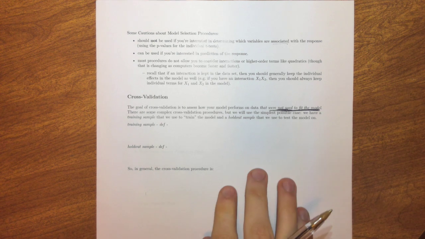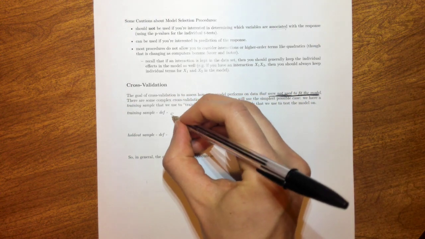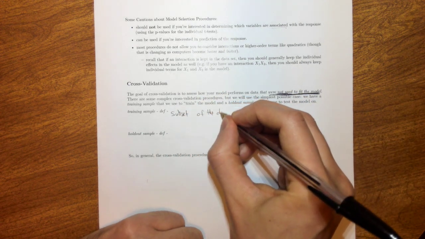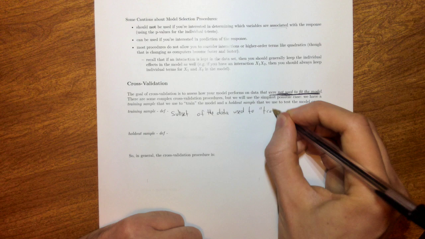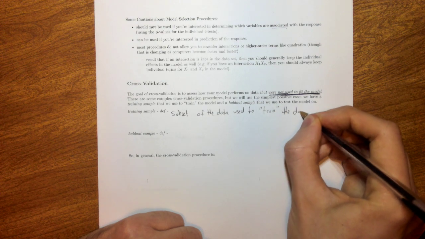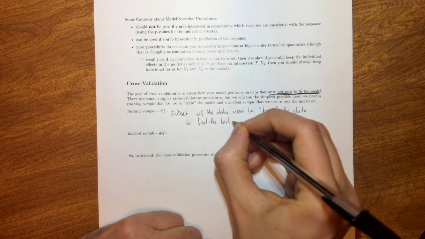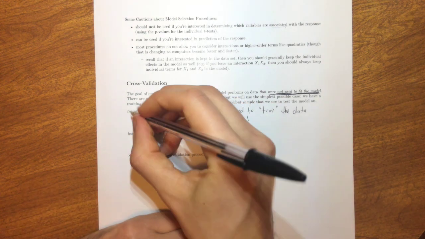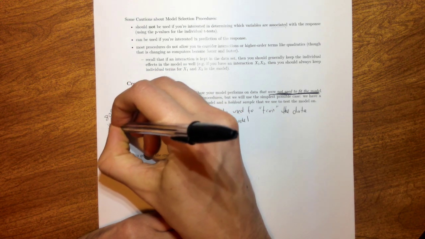To talk about this more, we're going to define a couple of things. We're going to define a training sample, which we're just going to define as a subset of the data used to train the model to find the best model. If you have an entire data set, sometimes this would be close to 80% of your data.